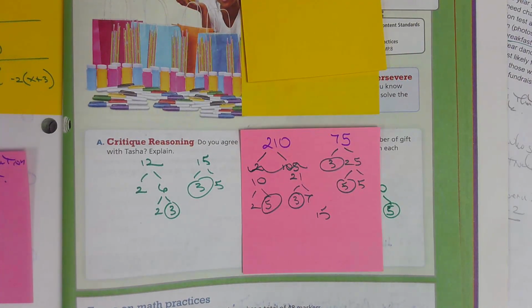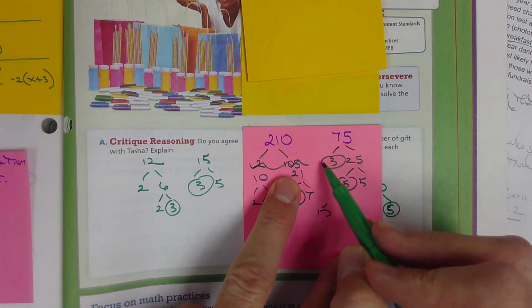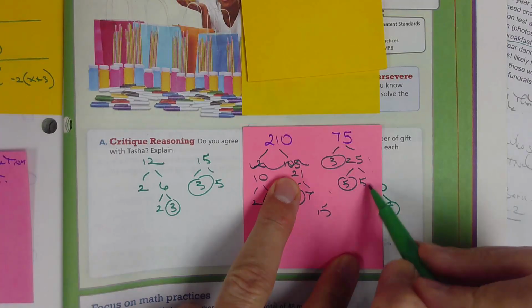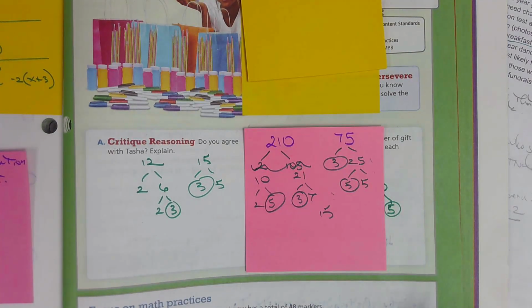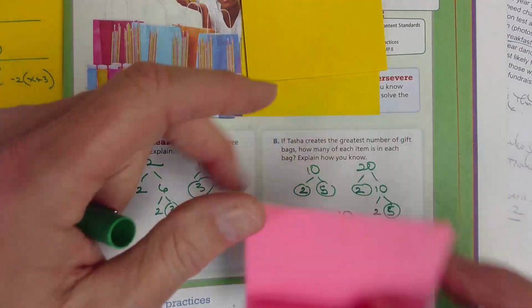So you just find the greatest common factor. If you still have more, you multiply. There's twos, there's 5s. Does 75 have any 2s? Other than the 2 and 5, no. Okay. All done.